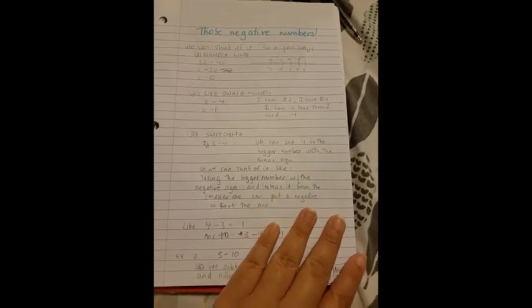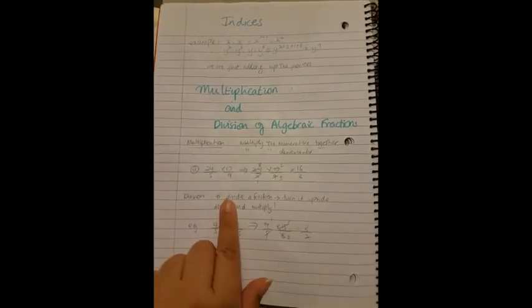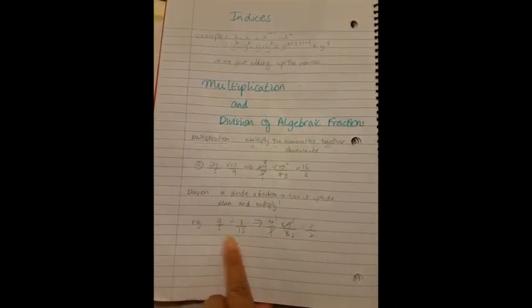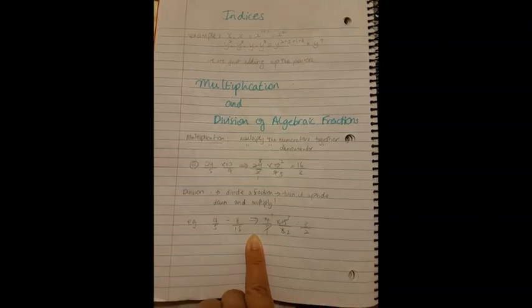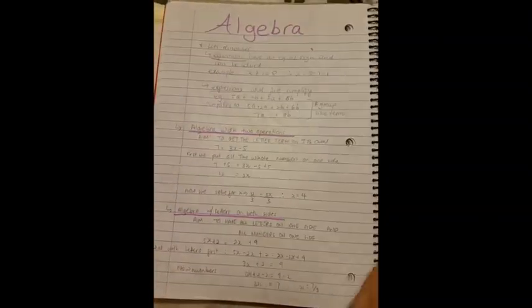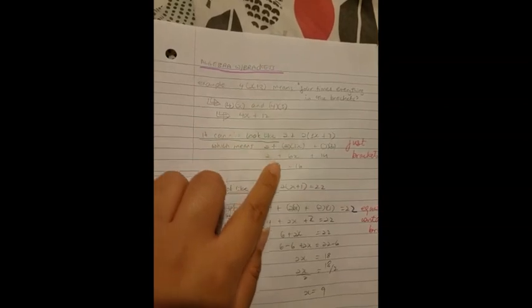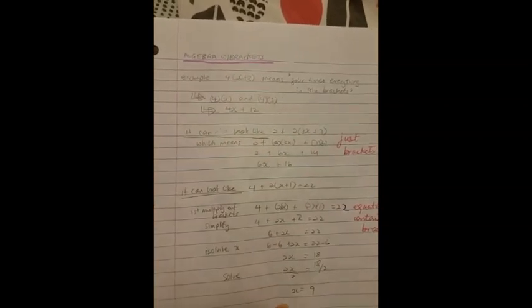So just to recap, we did the negative numbers. We did the multiplication and the division. Pay very, very special attention to the division. We did the indices. We did ways to do algebra with brackets, where we just have an expression. Then we did where we had an equation equal to something.